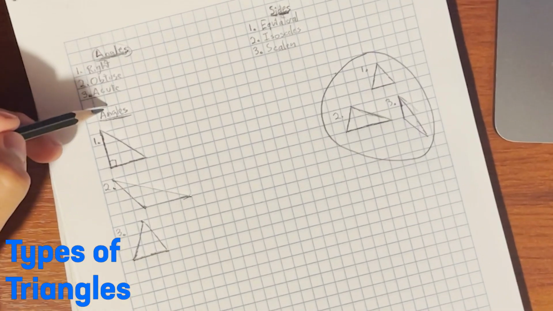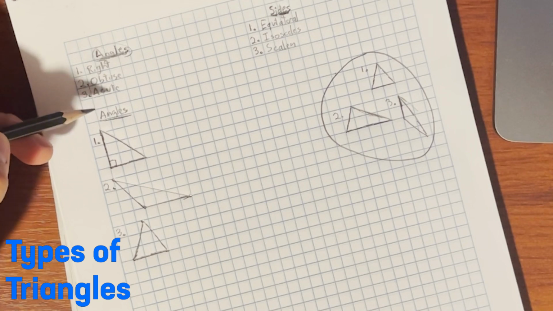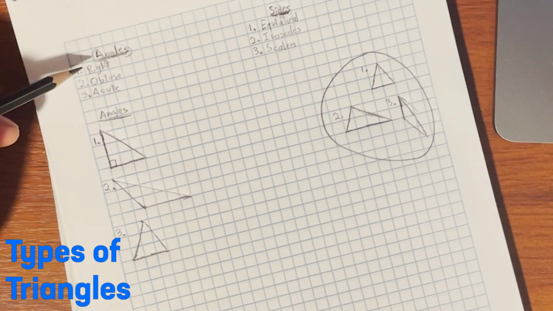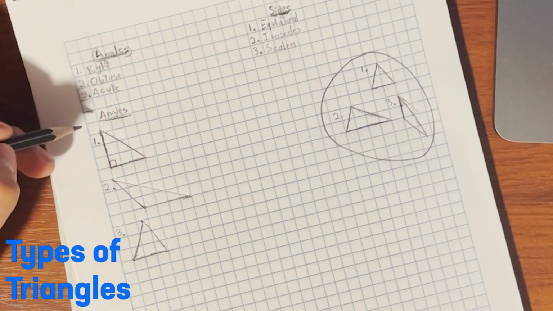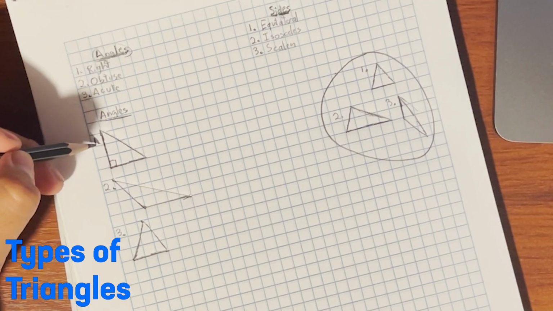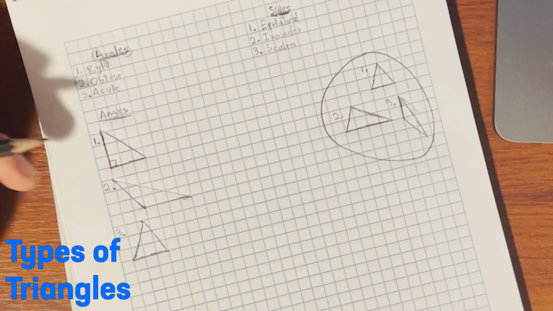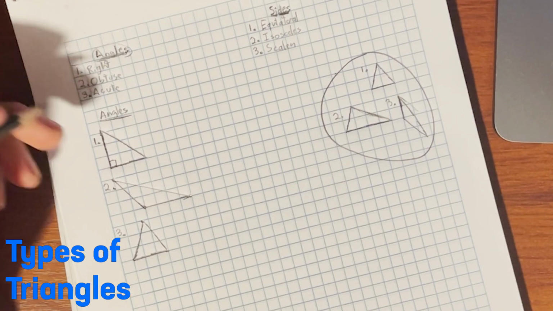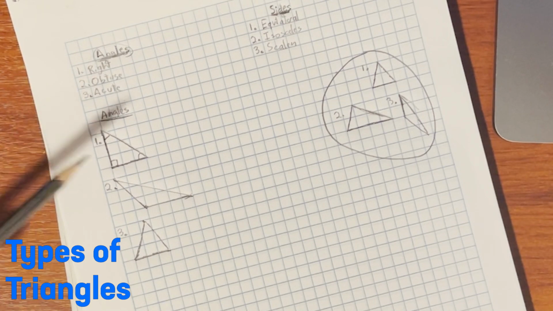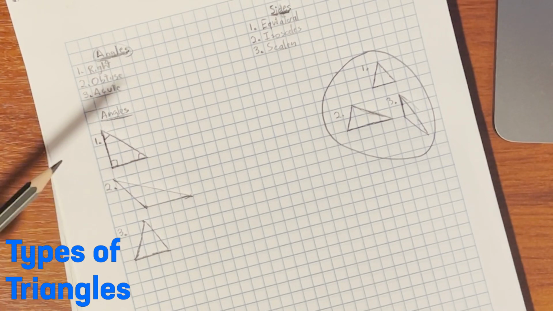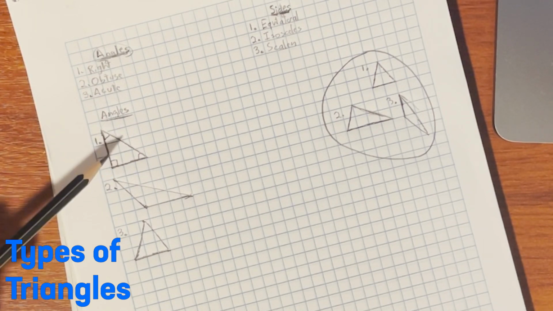Alright, if you want to group triangles using their angles, there are three main types: right, obtuse, and acute. A right triangle is a triangle with one angle that is 90 degrees. The other two angles in a right triangle add up to 90 degrees. If you add this angle over here to this angle over here, you'll get 90 degrees.